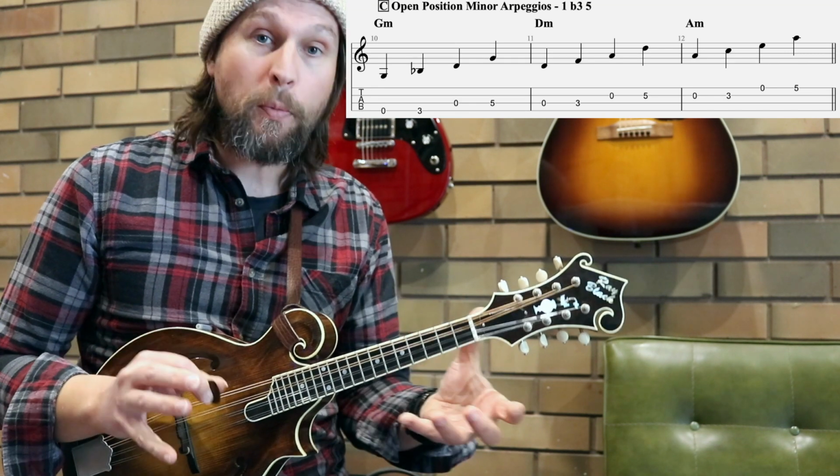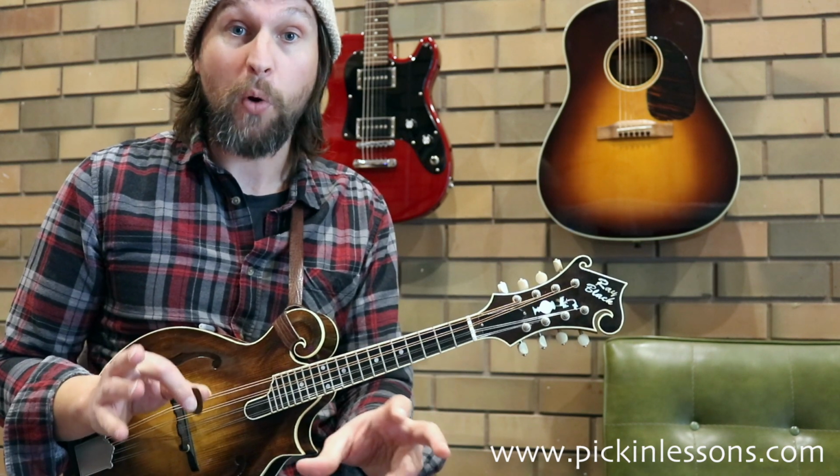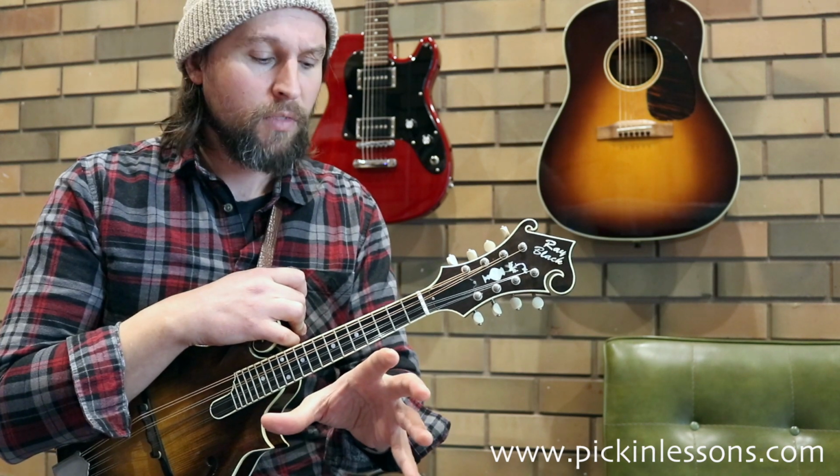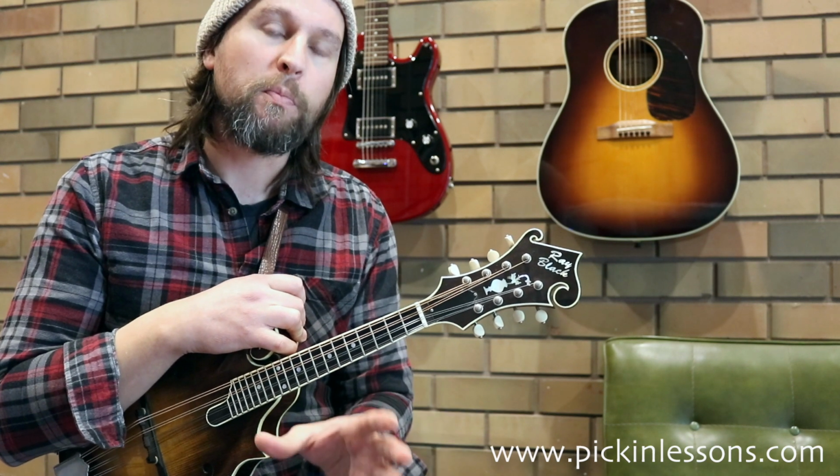So open position arpeggios are relatively straightforward, but we play in those keys a lot. So understanding the open position of these arpeggios is important. So what about other keys? For example, C or F or B flat. We can use movable shapes and we will learn those in the next lesson.